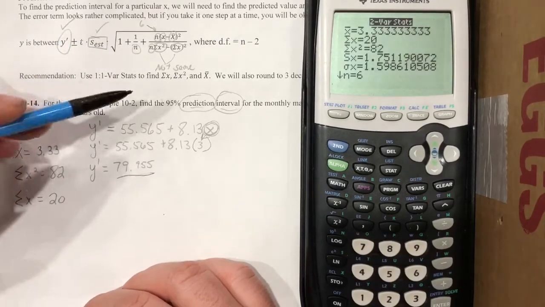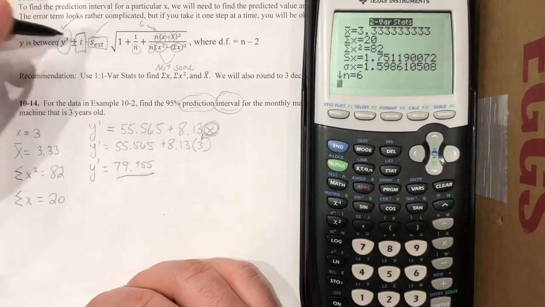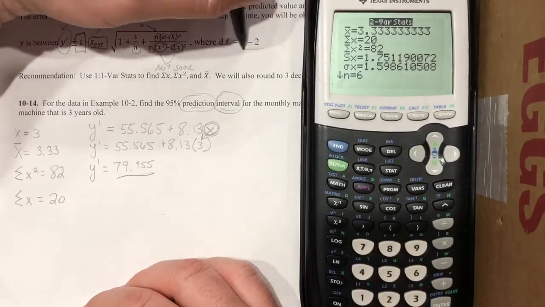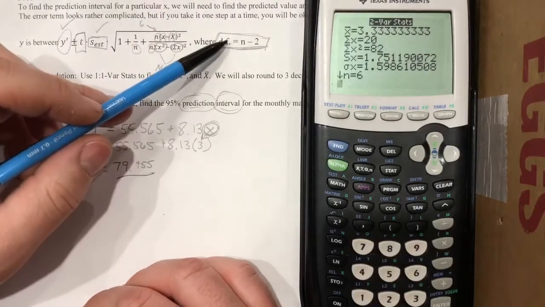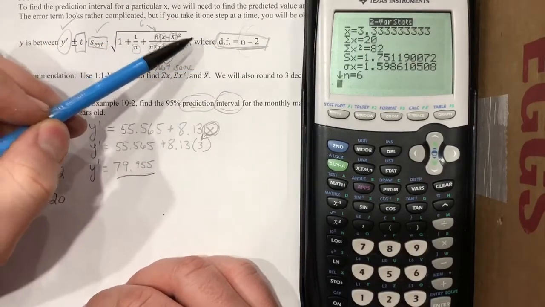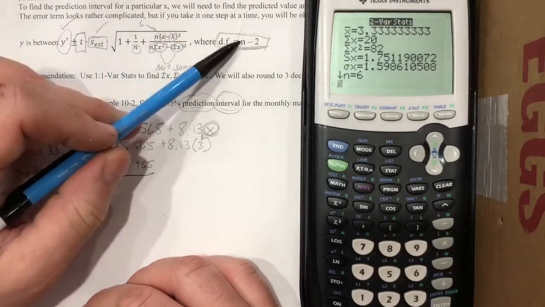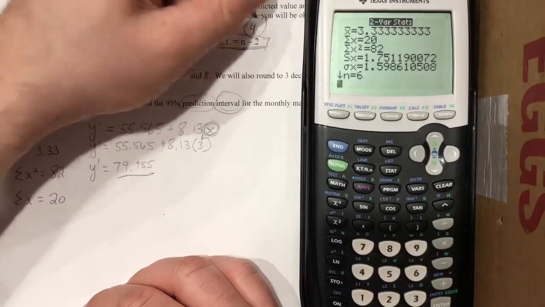The only thing missing is the t value, which we are going to look up in the t chart. One thing to keep in mind though is n minus 2 as your degrees of freedom. The reason for that is, if you watched the last video, in the standard error of estimate, you use n minus 2 in the formula. So when you do the t value, you also use n minus 2, which means our degrees of freedom for this problem is 4.